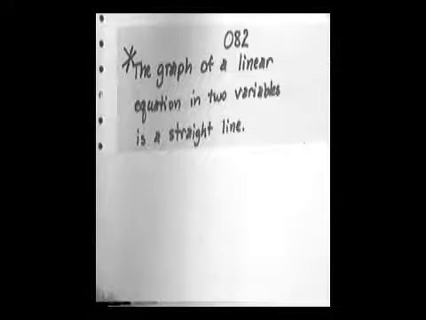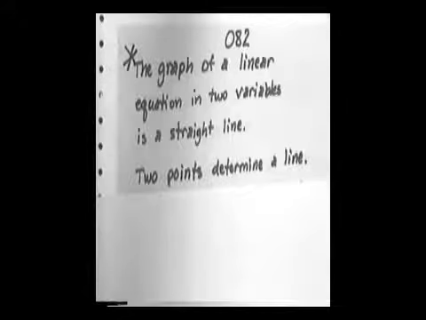Another pair of sentences will help you with your graphing. One of them is the fact from geometry that says 2 points determine a line. 2 points determine a line.